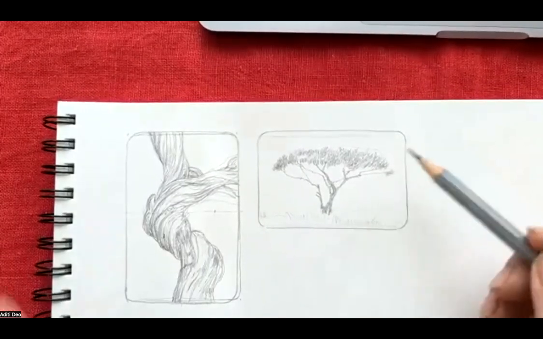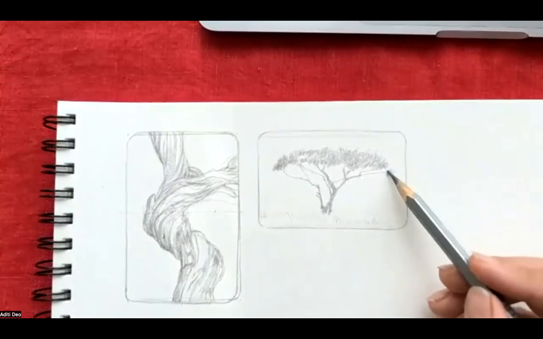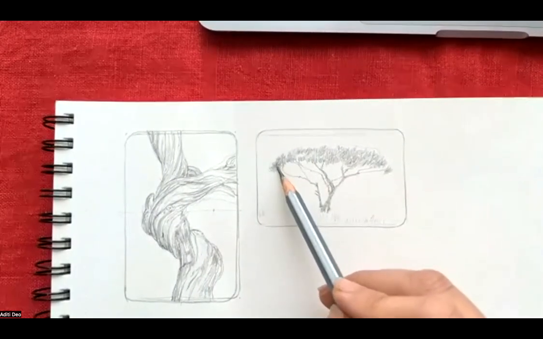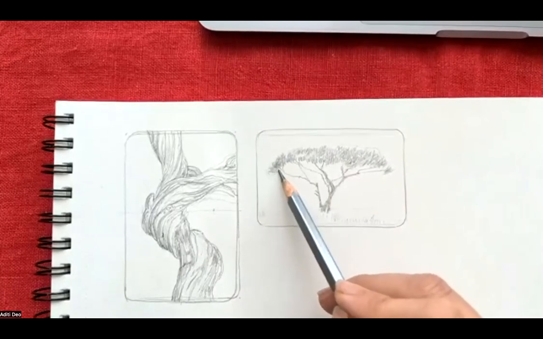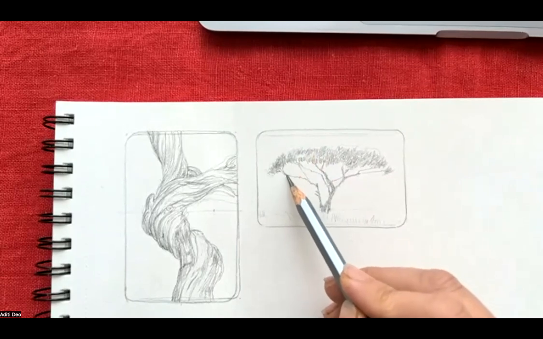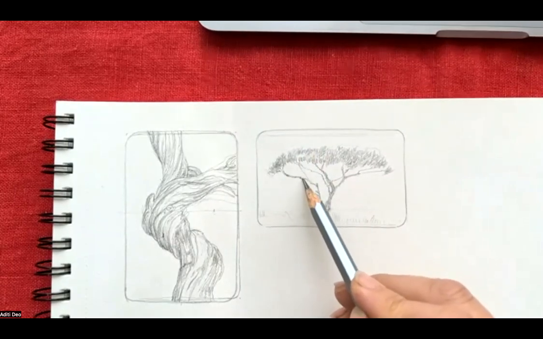So always remember, when you're making an illustration, even if it is based on a real object, it does not have to look exactly like the real object. Otherwise, the whole point of illustration is lost. You need to be able to make your own contribution.